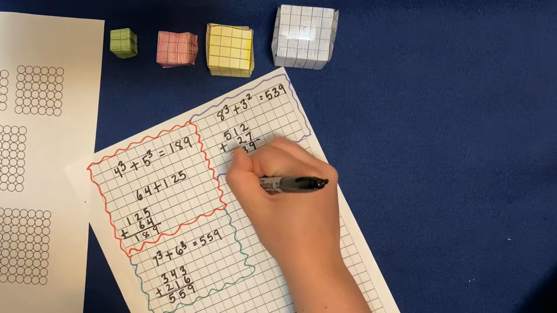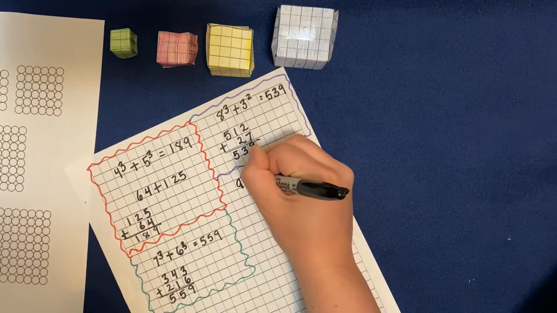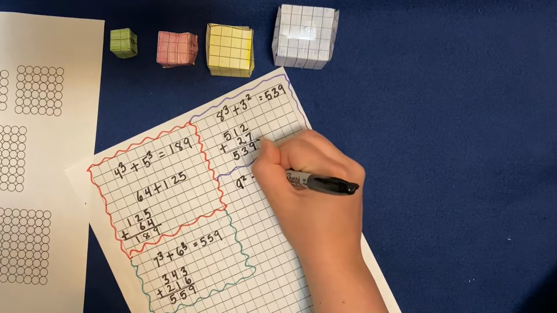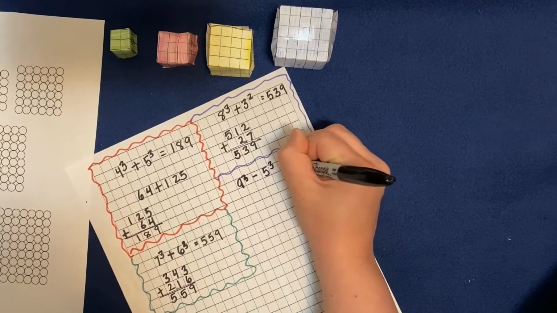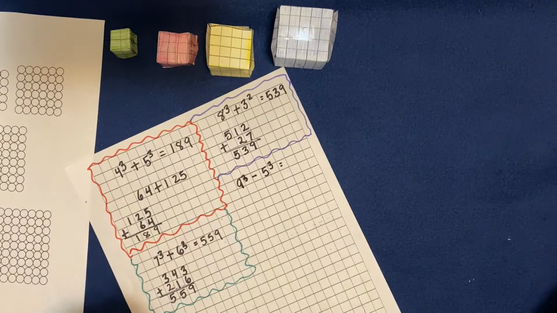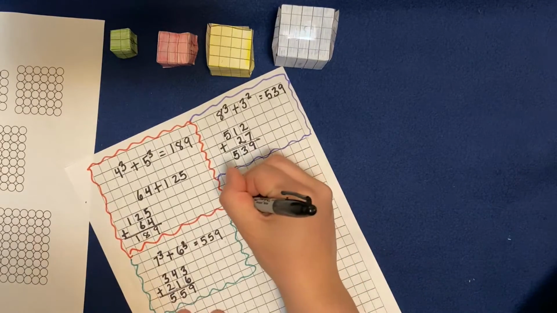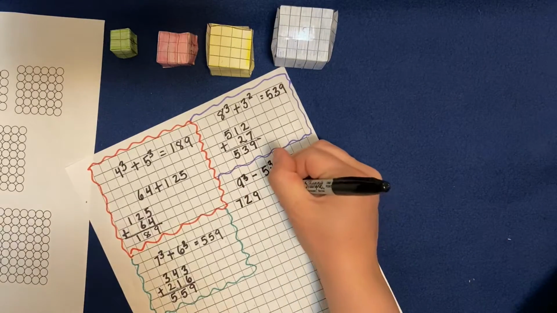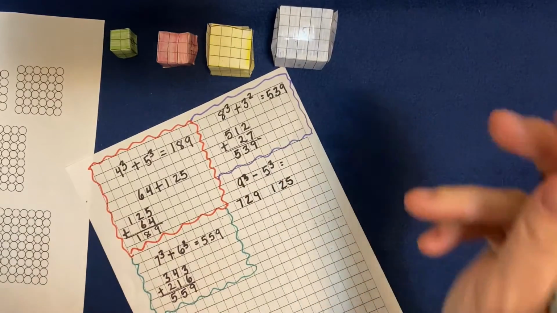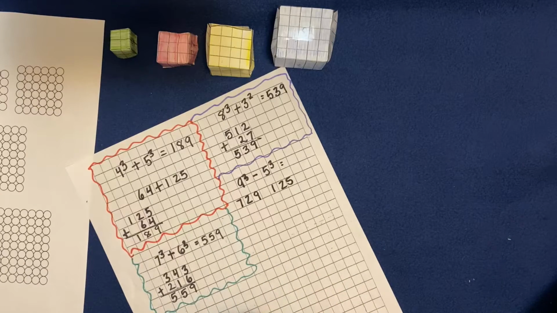Let's start this way. 9 squared minus 5. I keep saying squared. 9 cubed minus 5 cubed. All right. 9 cubed is 729. 5 cubed is 125. How am I going to write this problem? Which one of these numbers is going to go on top? 729 or 125?